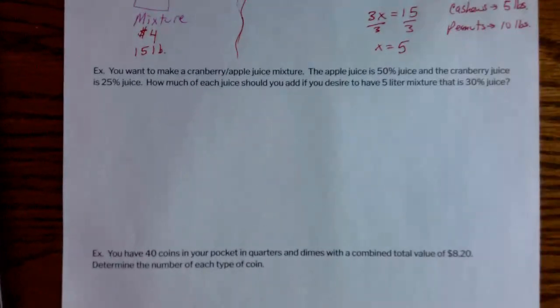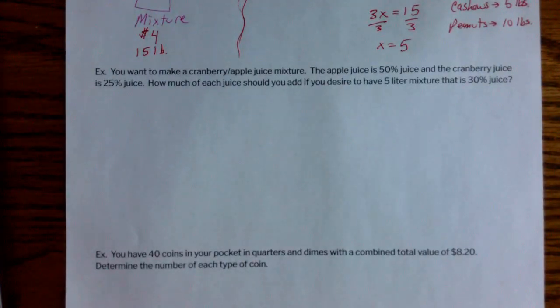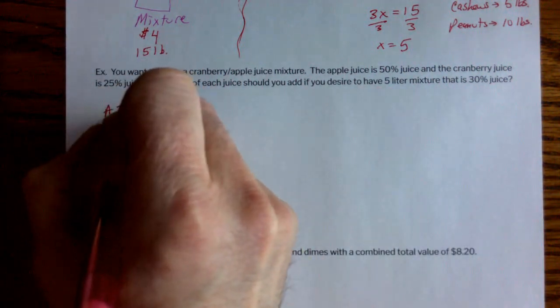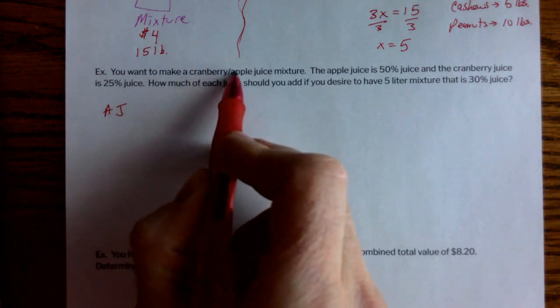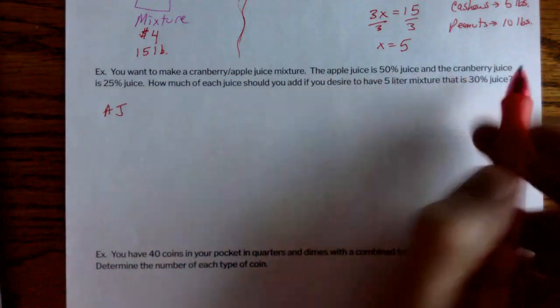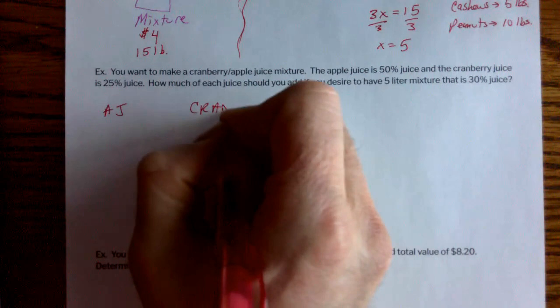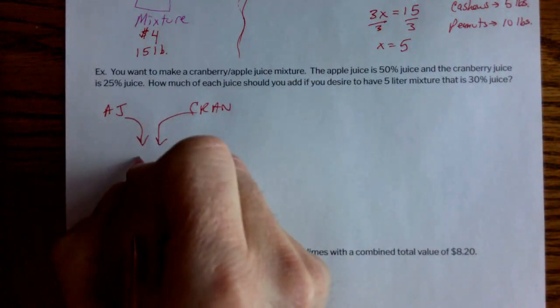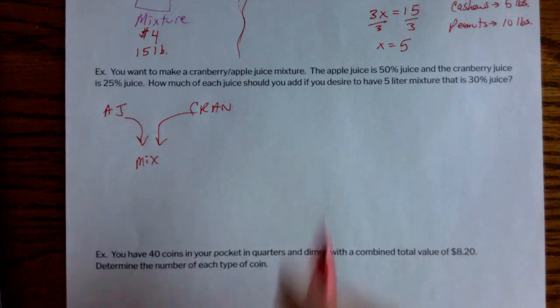On this one, this is gross. We're going to make a cranberry apple juice mixture. I don't know why anybody would want that, but that's what we're going to do. We got apple juice with 50% juice, and then cranberry juice, which is 25% juice. So what you will see right here is you will see something very similar as far as a mix. So we're going to put some apple juice, put some cranberry juice in, and we're going to get a mixture.